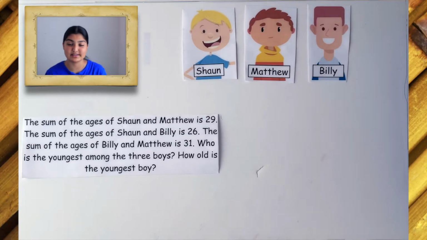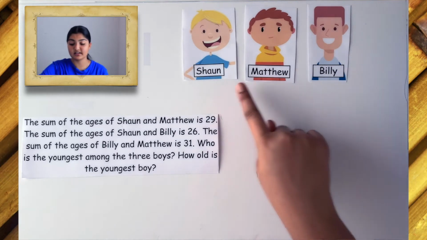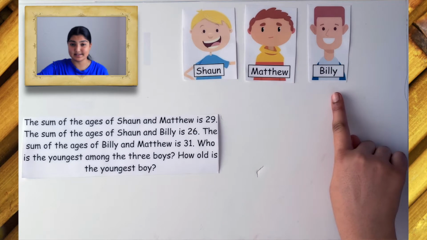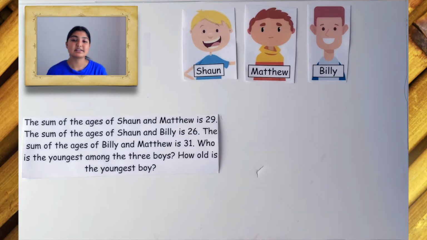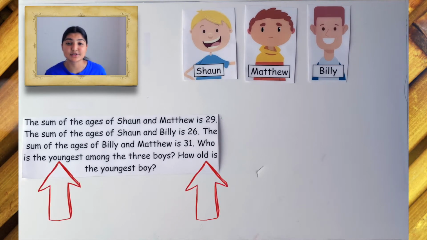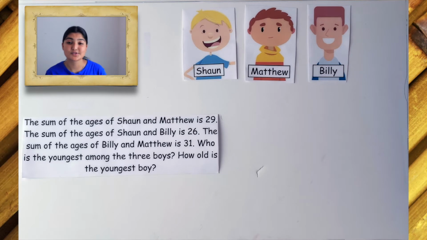Here are the three boys: Shaun, Matthew, and Billy. Now, the problem is asking us, which one of these three boys is the youngest? And how old is the youngest boy? So, in order to find that out, we need to know how old each of these boys are. But since we don't know how old they are, let's assume their ages by using a variable.